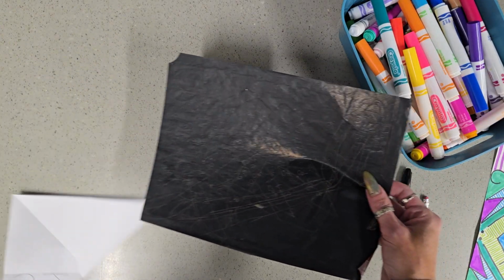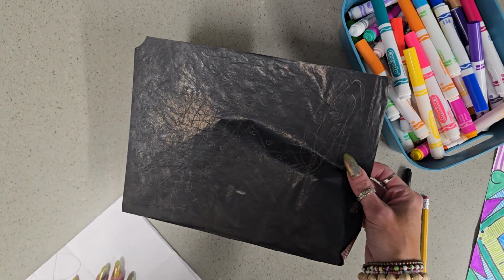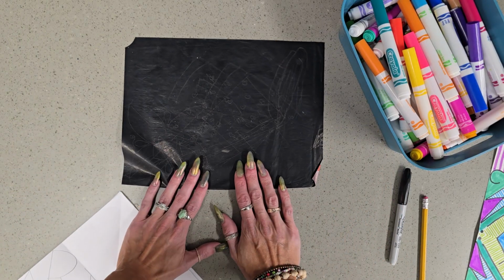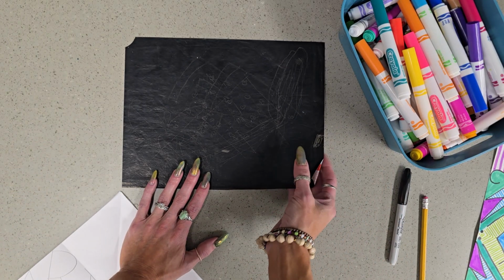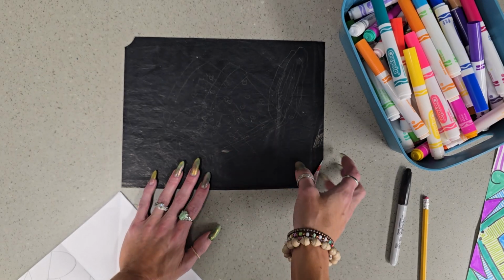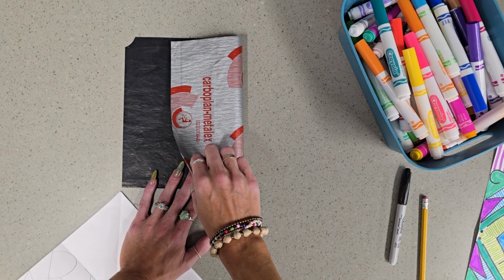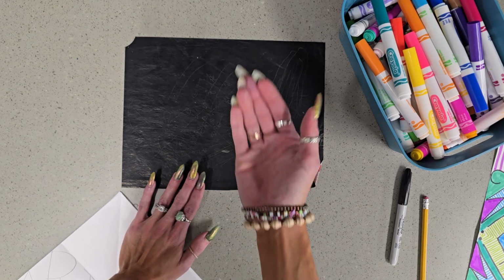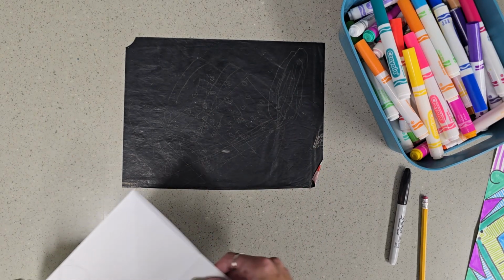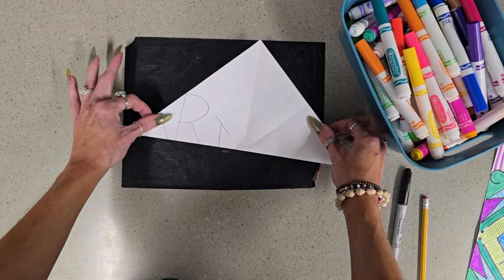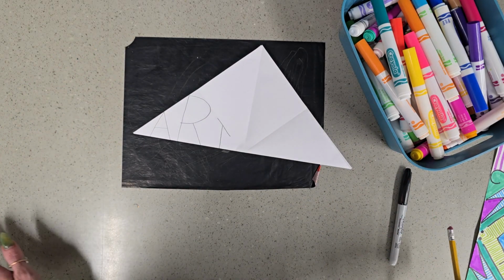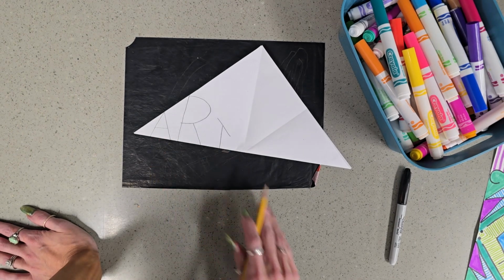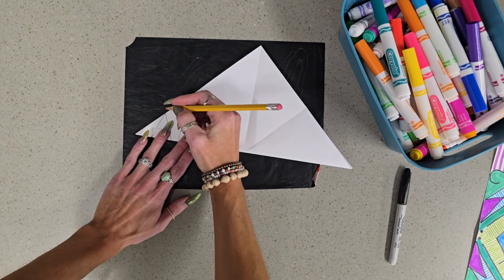All right, so when you're ready to transfer your design to the rest of your page, you're going to lay down a piece of carbon paper. We want the black side facing up, not the logo. The logo design side goes down on your table, black side up. Once that is in place, you're going to set your paper on top of the carbon paper. Using a pencil, you are going to trace over the letters that you drew.